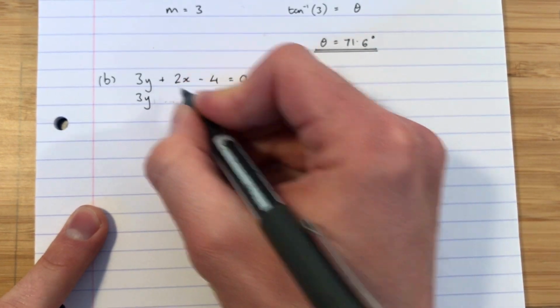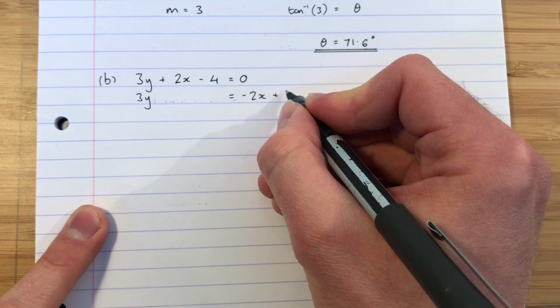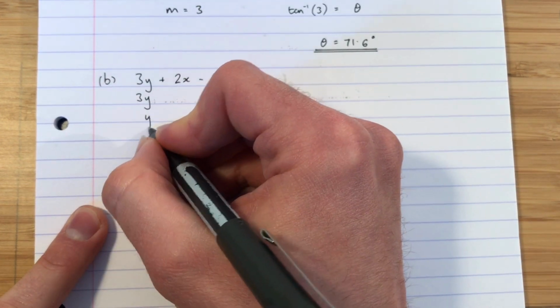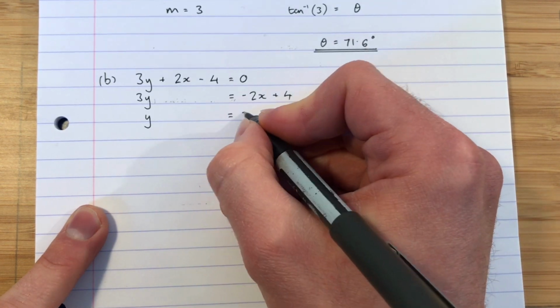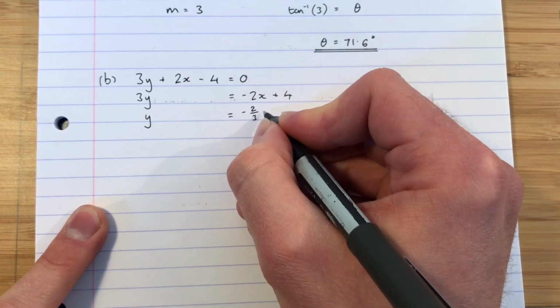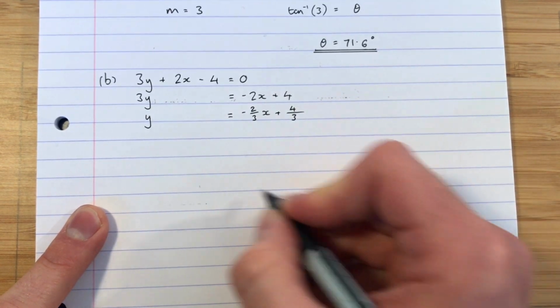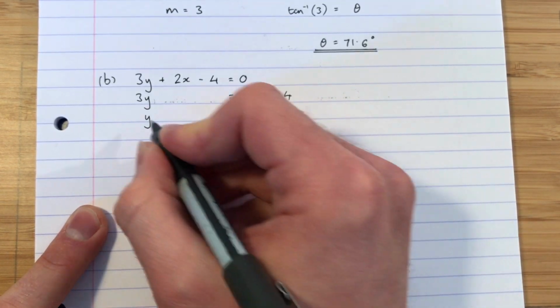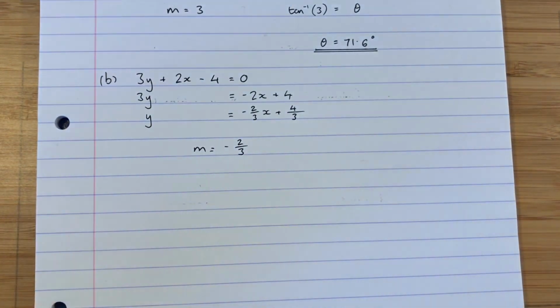The opposite of adding 2x is subtracting 2x. The opposite of subtracting 4 is adding 4. And to get y all alone, which is what we want, we have to divide both of these terms by 3. So y equals negative 2 divided by 3 x, add 4 divided by 3. We can now see the gradient of this line is negative 2/3.